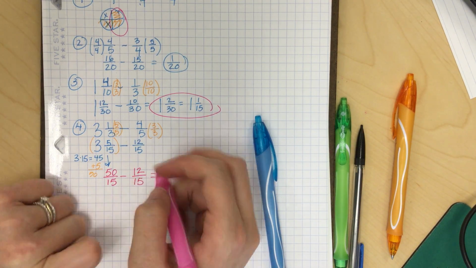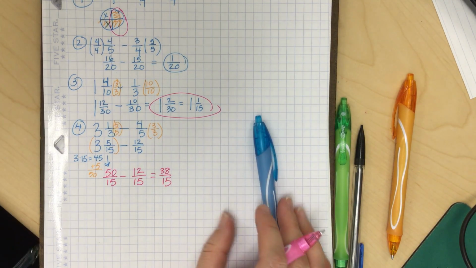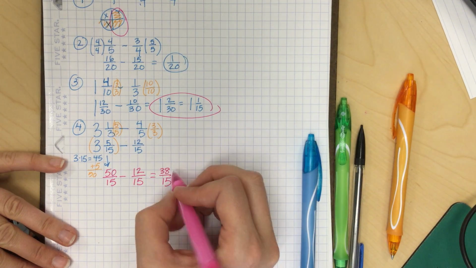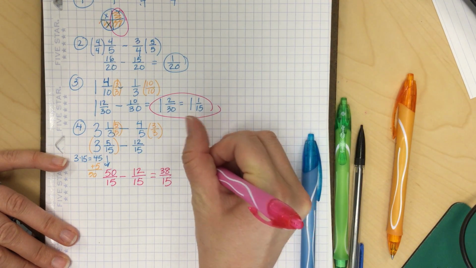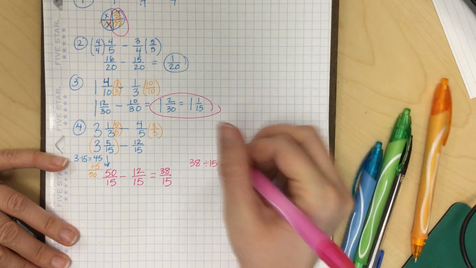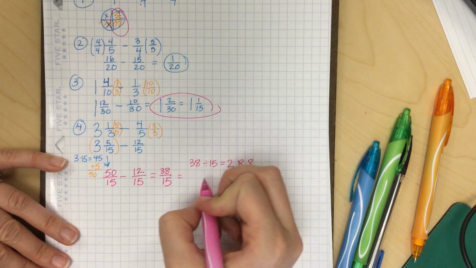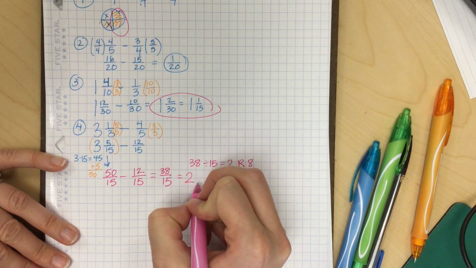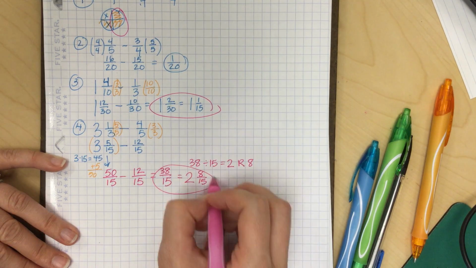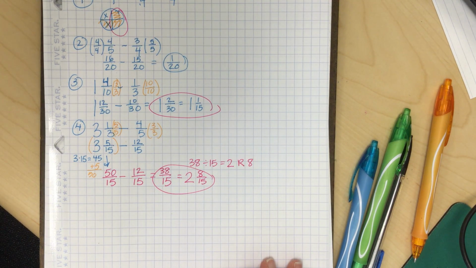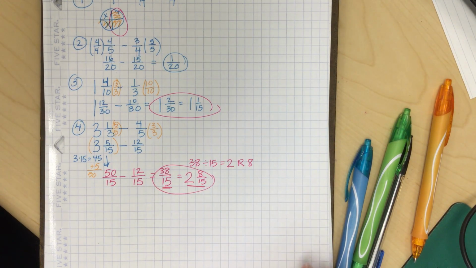50 take away 12 gives me 38/15. Now, this is an improper fraction. I know that 38 divided by 15, it goes in equally 2 times and has a remainder of 8. Therefore, 2 wholes and 8/15 are left as my reduced answer here, which is equivalent to 38/15.